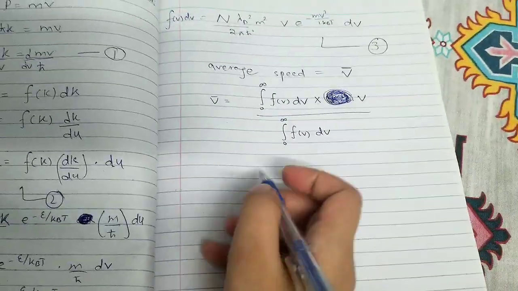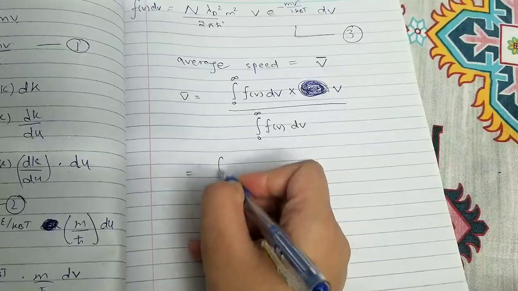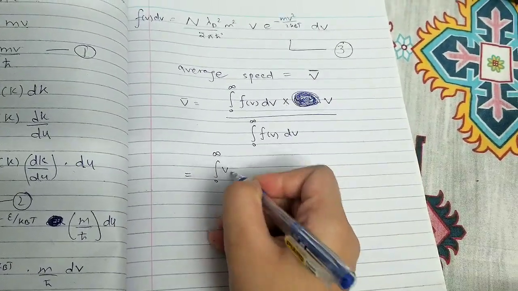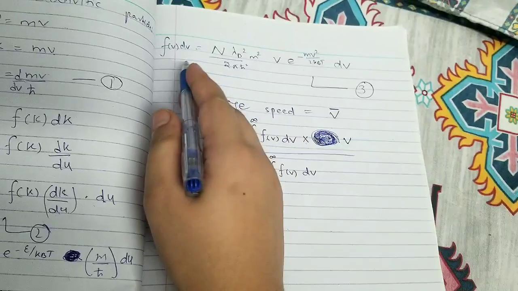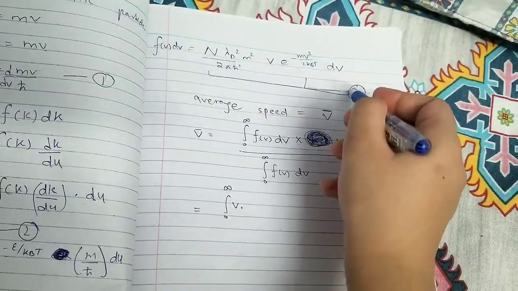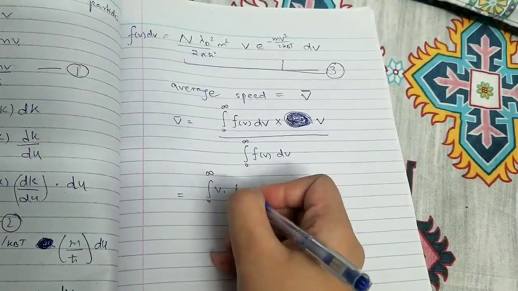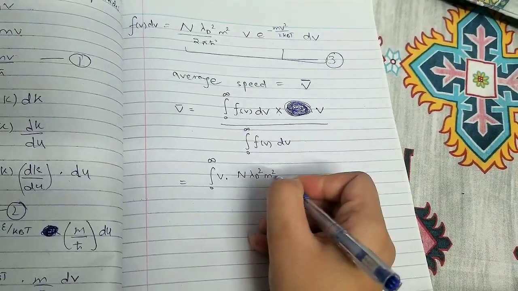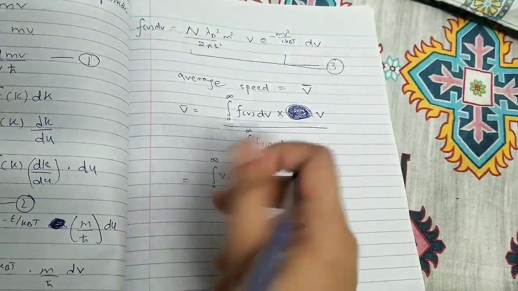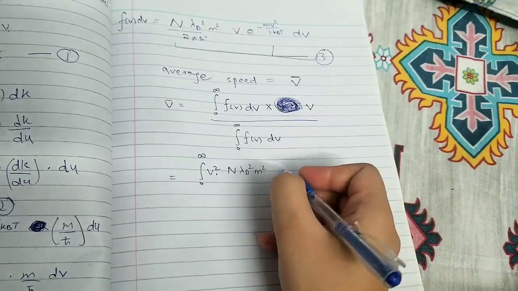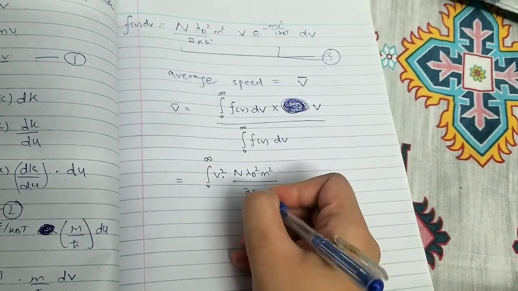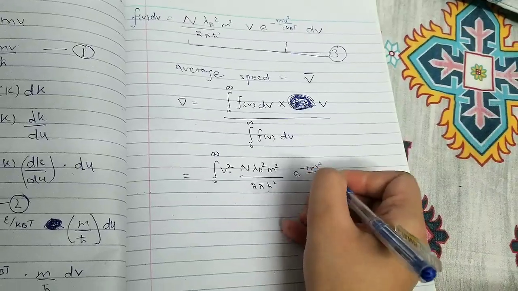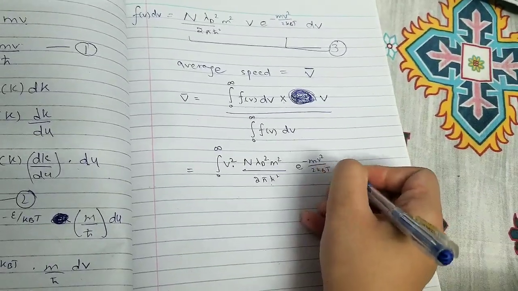Now let us put in the values. Let me write this v here, then f of v dv, which is this whole thing. This v and this v multiply to become v square, with 2 pi h cut square e to the power minus mv square by 2 kbt dv.